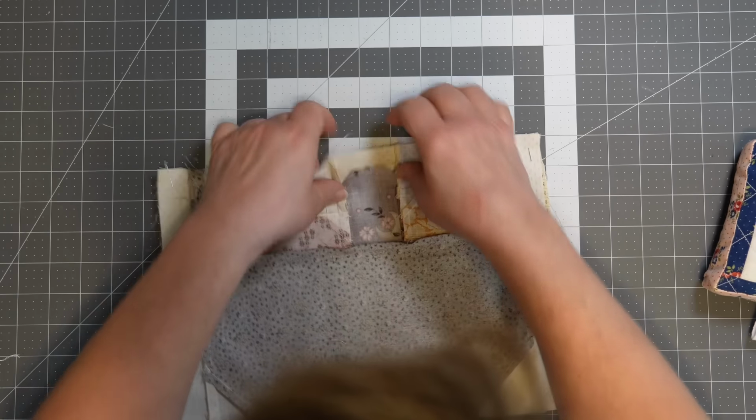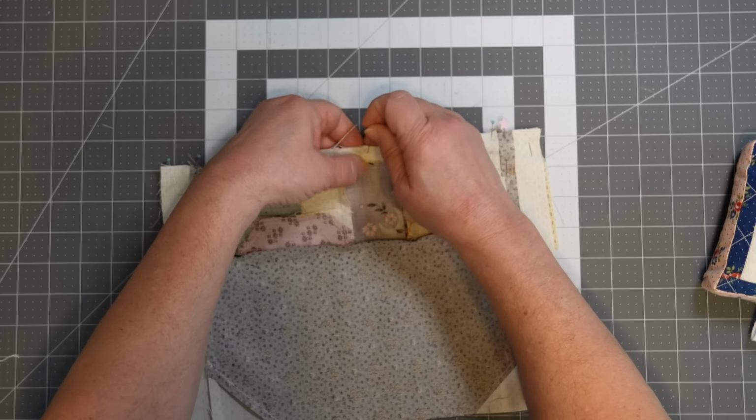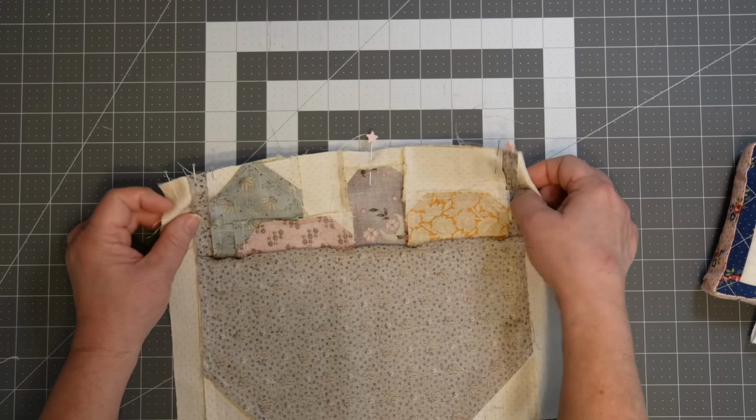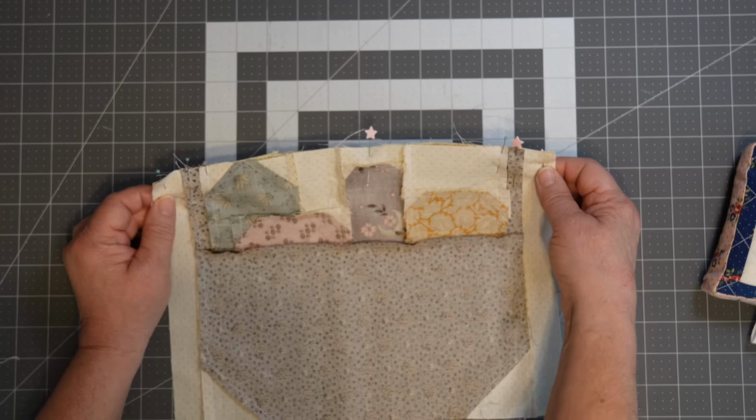Now I'm just going to put a pin in the middle to keep my fabric from slipping down and not getting caught in the stitches. And I am ready to sew 1/4 inch away from this top. Last seam.